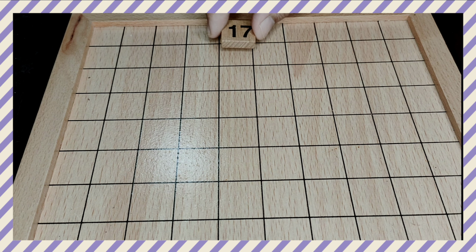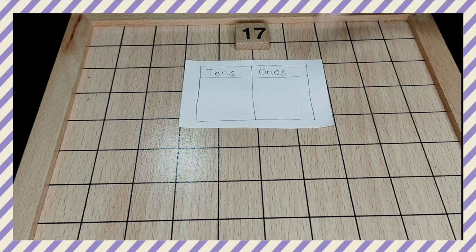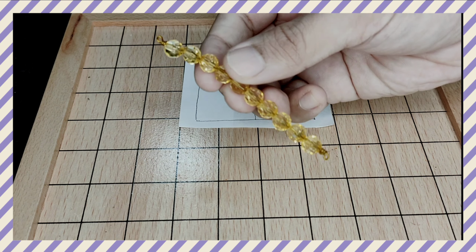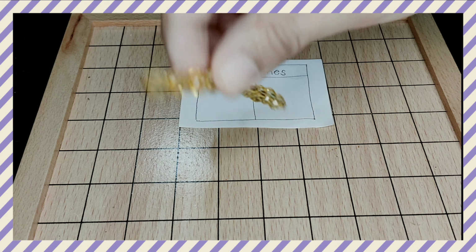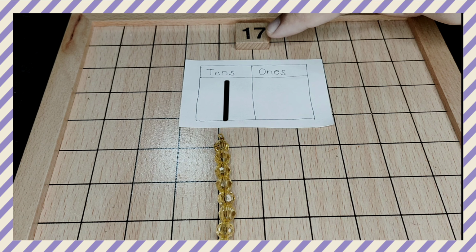the number 17. And then let's put up our place value chart for the tens and ones. This is 10 beads. So we have 1, 10.